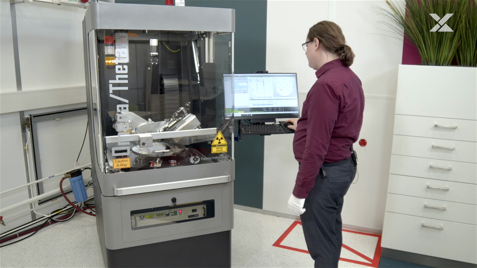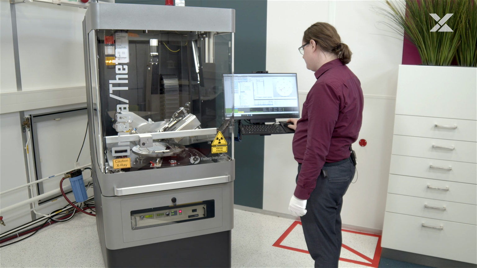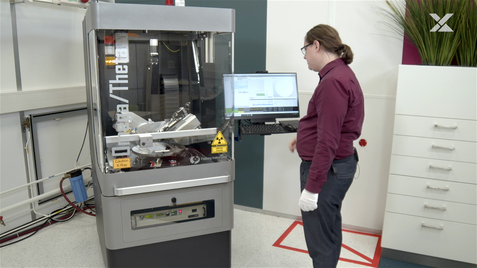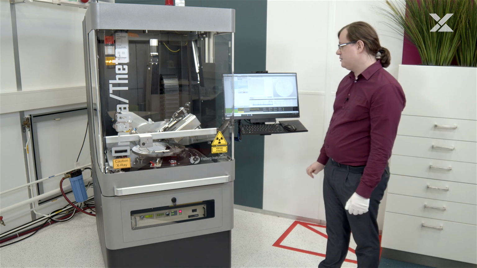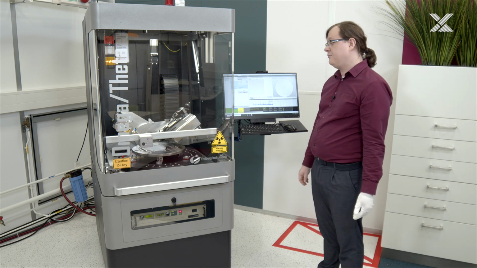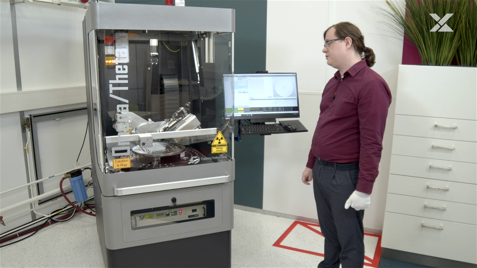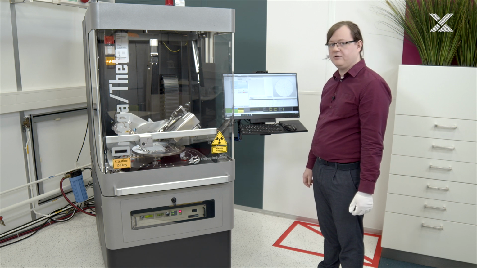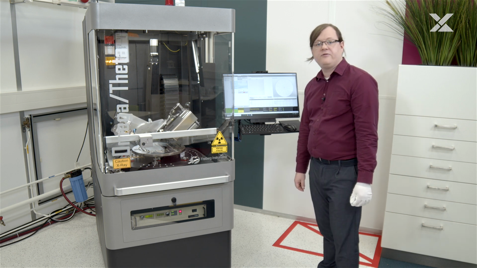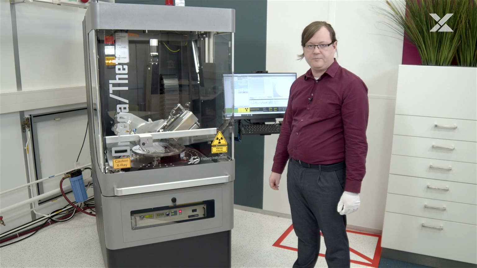When I run a theta scan, I need to select a theta scan recipe. Change the name and start it. So what is a theta scan? Basically, it is the measurement of crystal orientation that we can also do on a conventional multipurpose diffractometer.